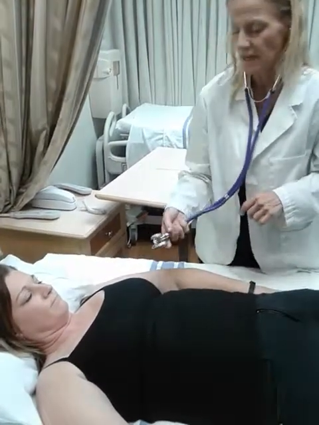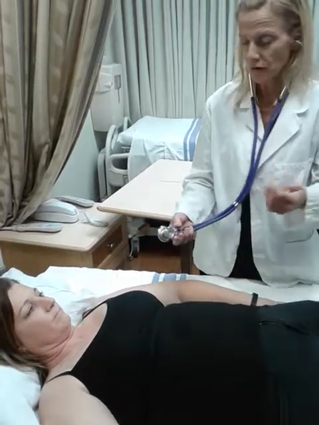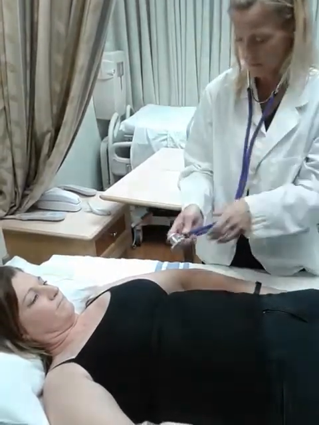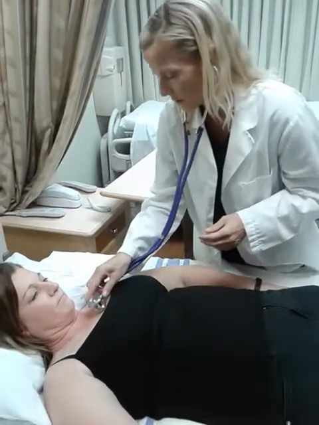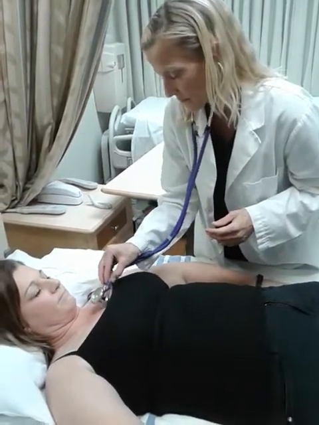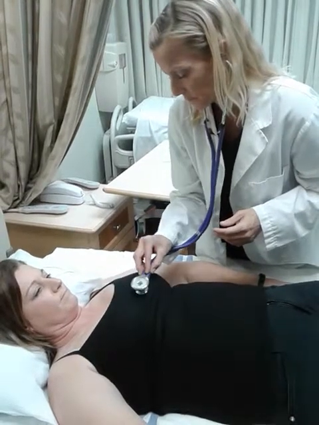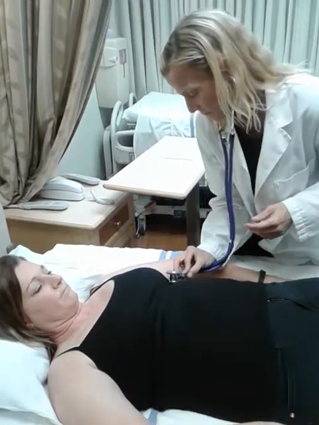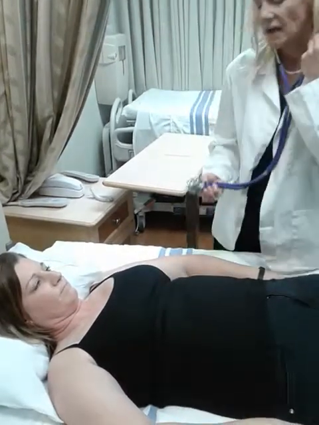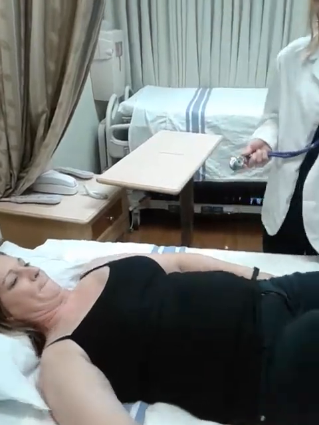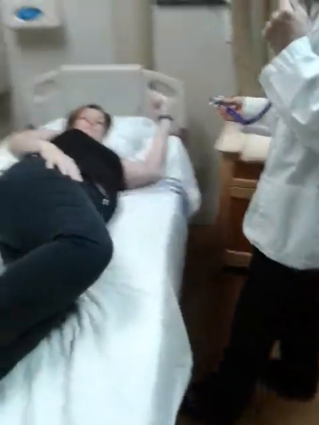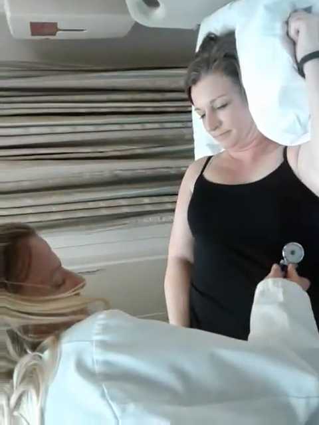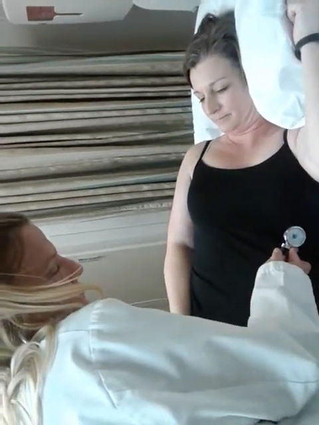Now I'm going to also take the left lateral border and the mitral area with the bell of the stethoscope. Right. And now if you roll over onto your left side, is that this way? Yes. Reverse. And I'm going to listen for S3, S4, and mitral valve prolapse, listening in the mitral area with the bell of the stethoscope.